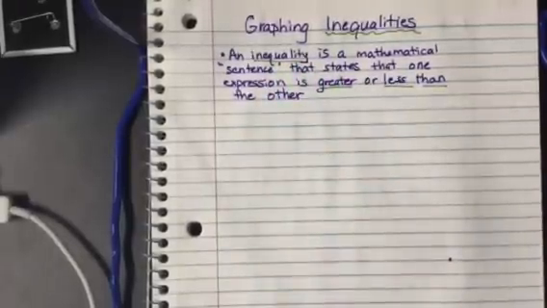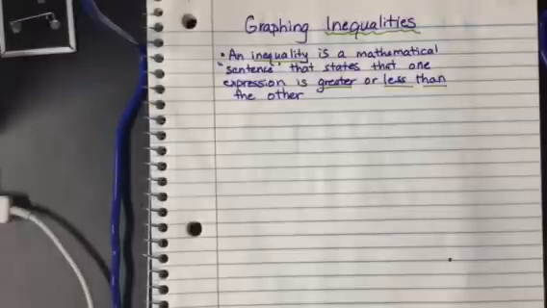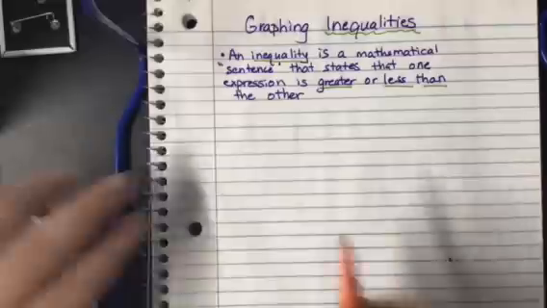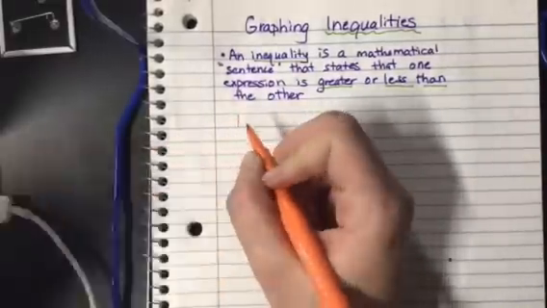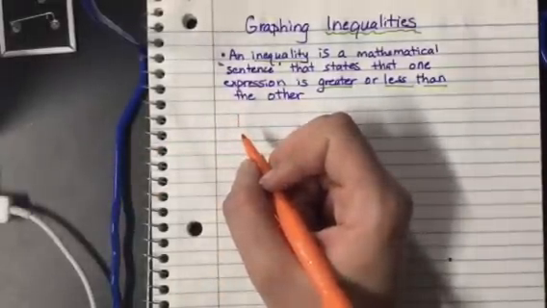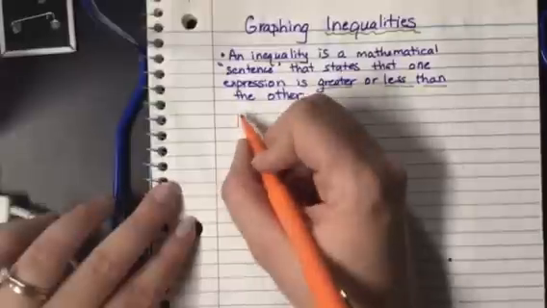Okay, so in other words, we're going to have two sides just like our equation, but instead of having an equal sign, we're going to have a different type of sign in the middle. We're going to create a little table. It needs to be 1, 2, 3, 4, 5, 6 lines.